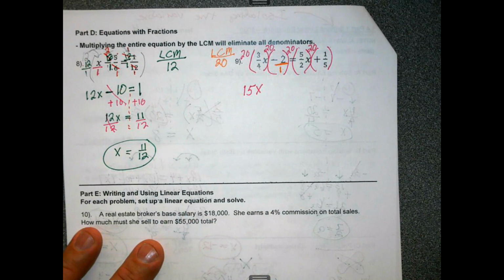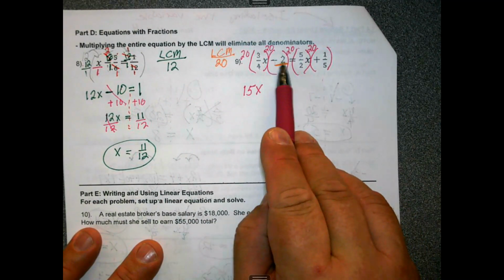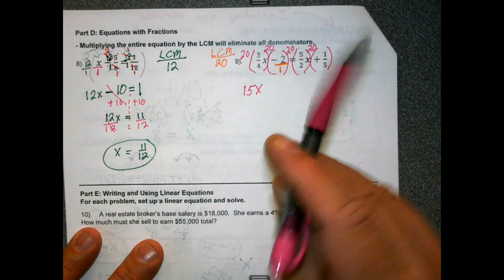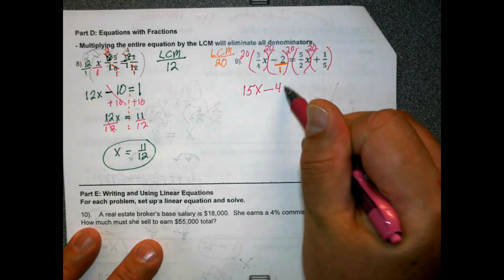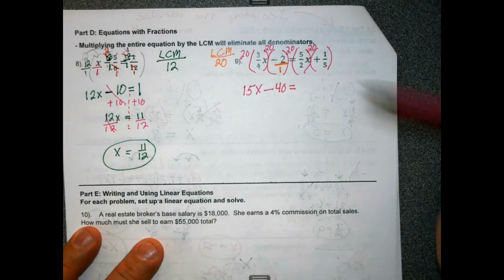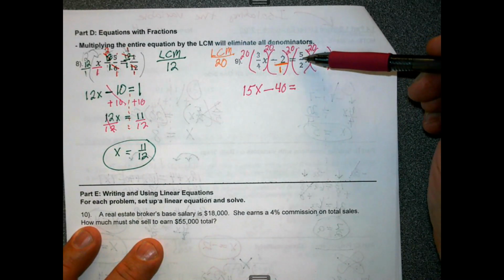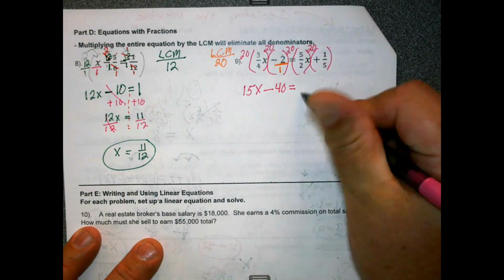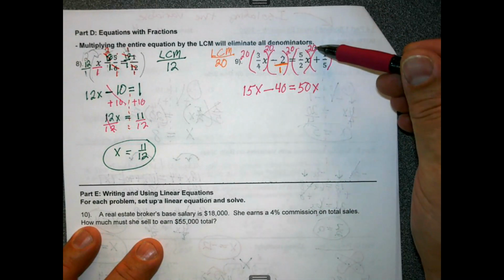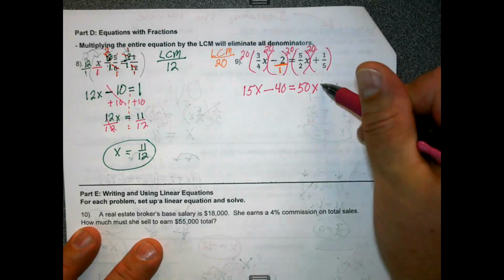Did you see how I did that? 20 times negative 2 is negative 40 divided by 1 is negative 40. 20 times 5 is 100 divided by 2 is 50. Don't forget the x. 20 times positive 1 is 20 divided by 5 is positive 4.